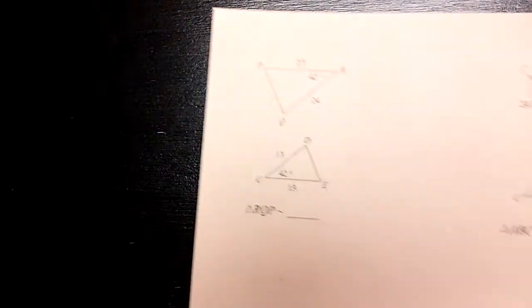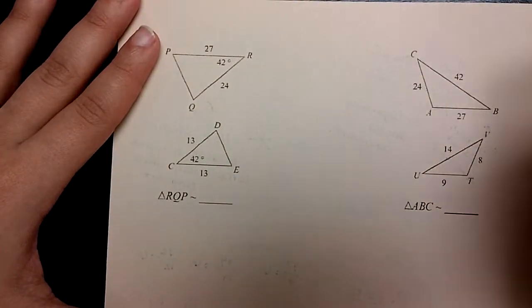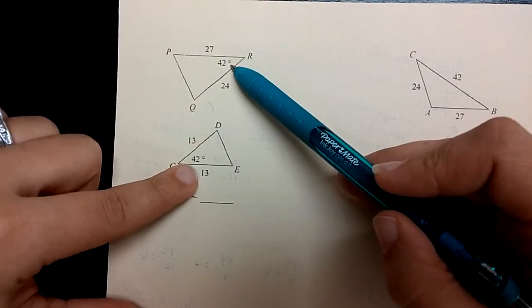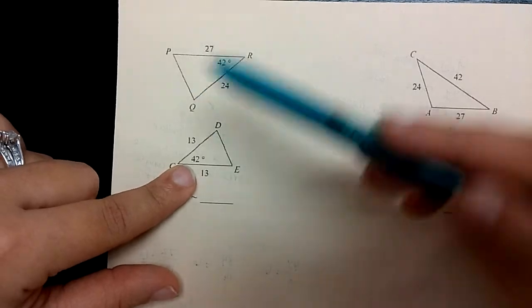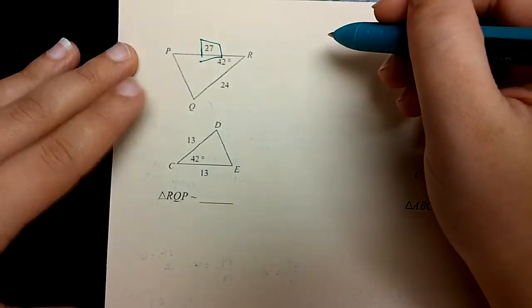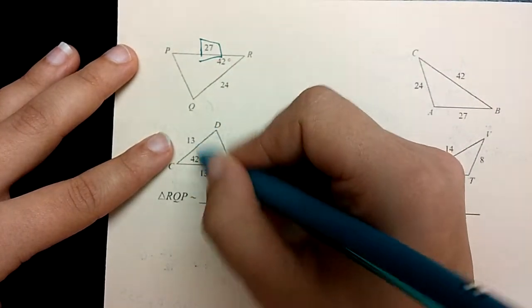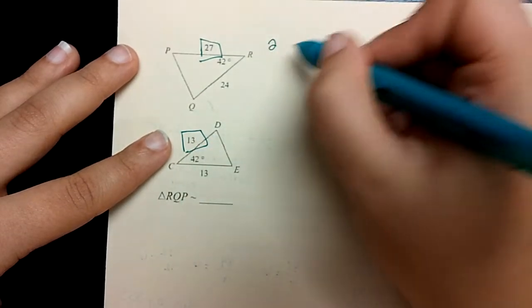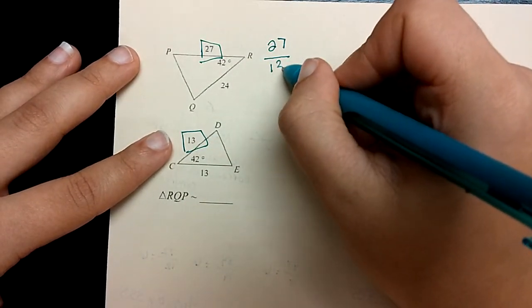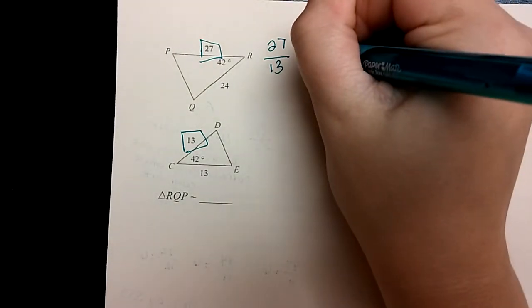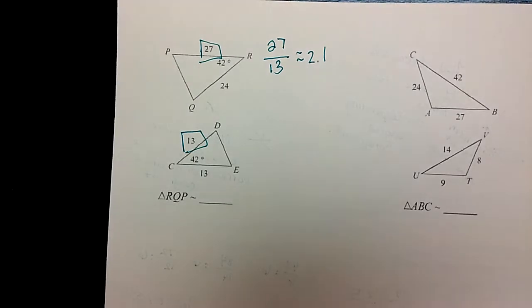The last one I want to show you is when they are not similar. So if I look at this one, I have to compare the corresponding sides. So I see the angles are congruent, 42, 42, so that's a good start, but I have to compare the corresponding sides. So here, 27 is the biggest side on this triangle, and both of these sides are 13, which should be a red flag, but let's pick a 13 and compare. So 27 divided by 13, that ratio is about 2.1 if you were to put it in the calculator.